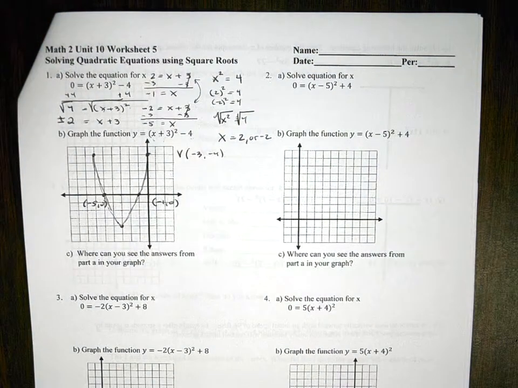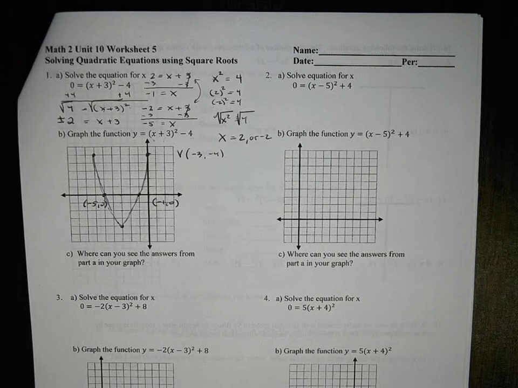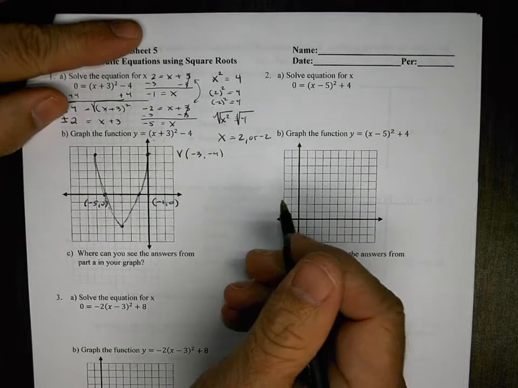All right, so you notice anything about that graph? It opens up, has a vertex at negative 3, negative 4. What about the x-intercepts? You notice anything about those x-intercepts? What are our x-intercepts?